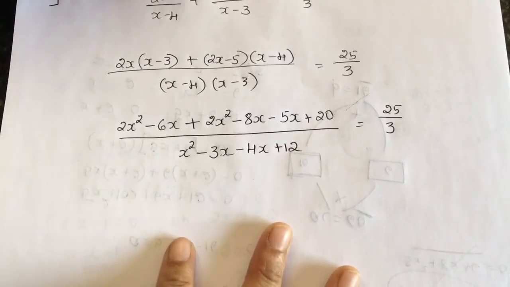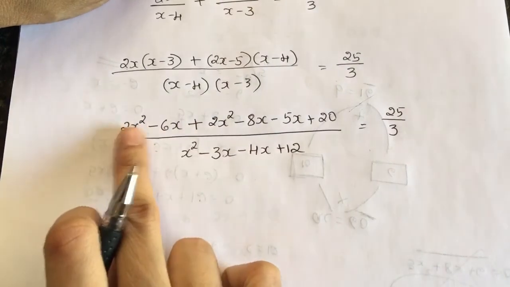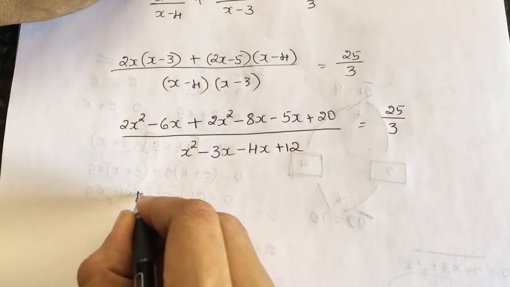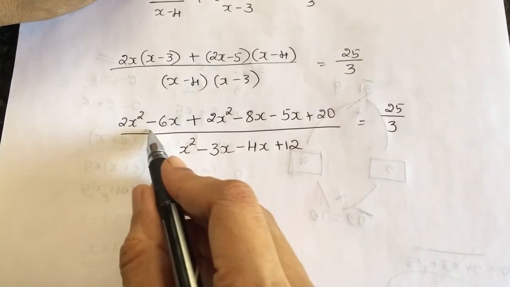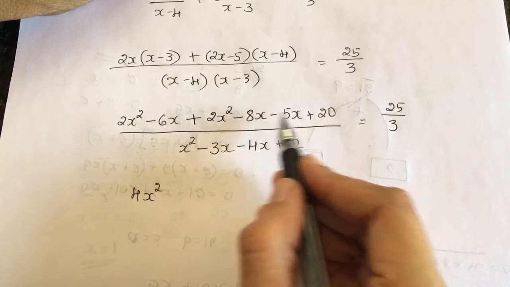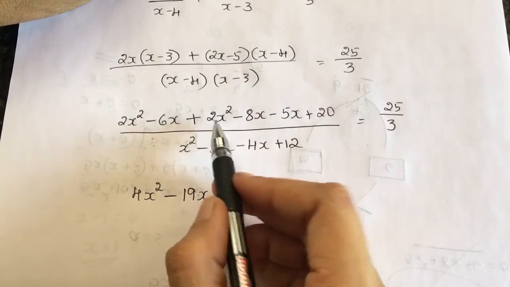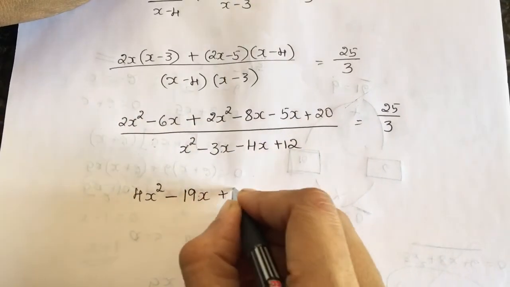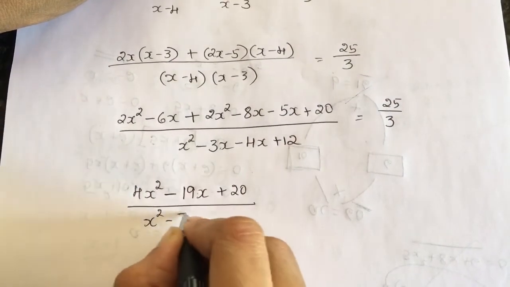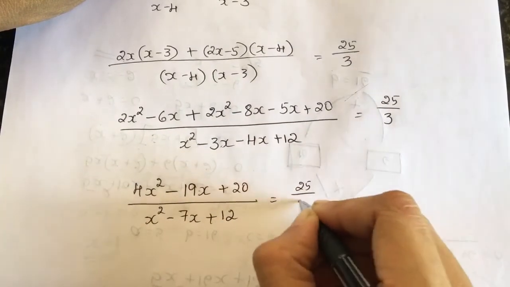Now try to simplify them. 2x square plus 2x square. Okay, combine the terms which have power 2. X square with x square. So 2x square with 2x square, so 4x square, minus 6x minus 8x, so it's minus 14x. Then again minus 5x, so it's minus 19x. Then plus 20 divided by x square minus 7x plus 12 equal to 25 by 3.